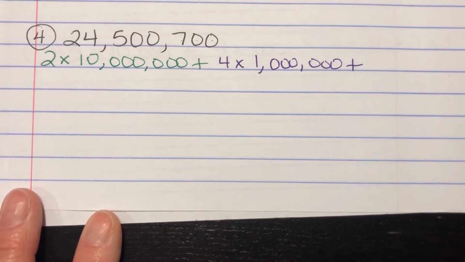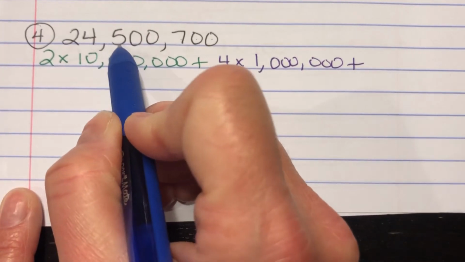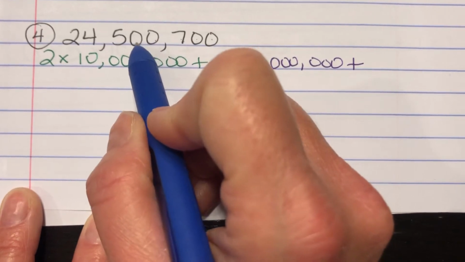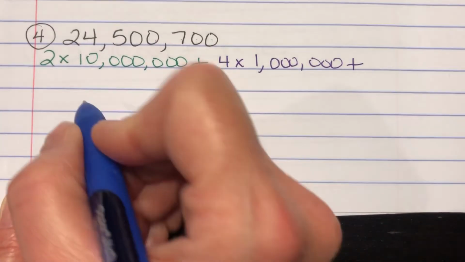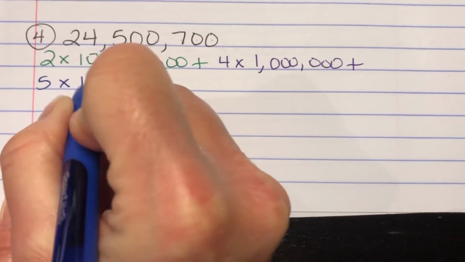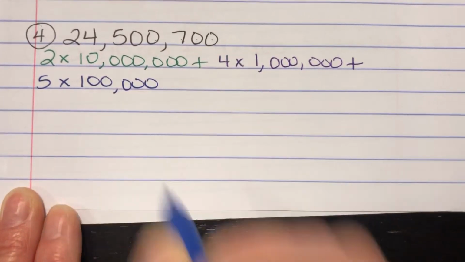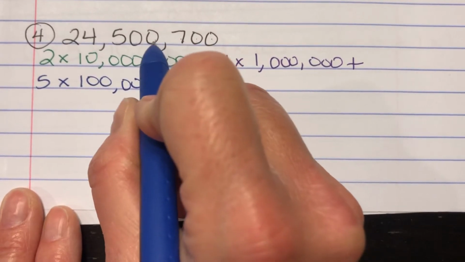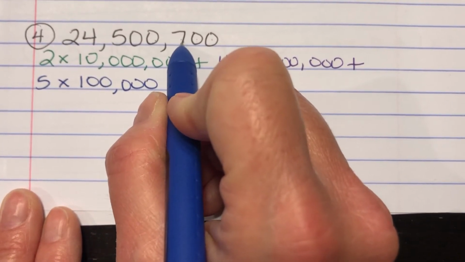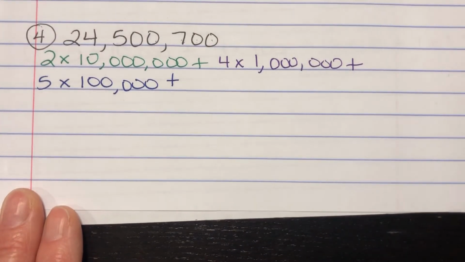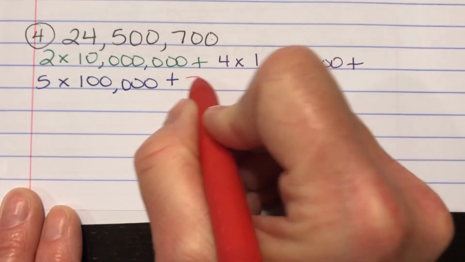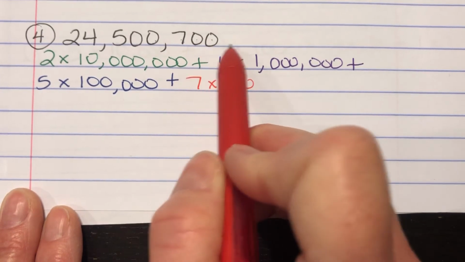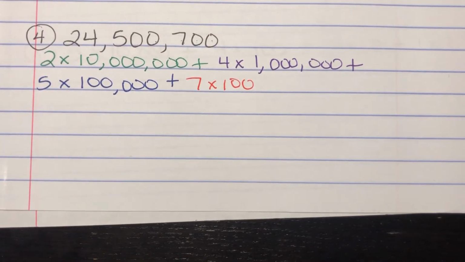Plus, okay, next I see this 5 right here. And this 5 is in the ones, tens, hundreds, thousands, 10,000s, 100,000s place. So I would take 5 times 100,000. And I see a 0. And I see another 0. And now I finally see a 7. So I'm going to include that down here. That 7 is in the hundreds place. So I would write 7 times 100. And then there's a 0 in the tens. There's a 0 in the ones. There's nothing else that I'd have to write for that one.